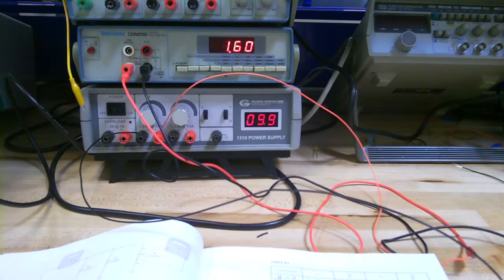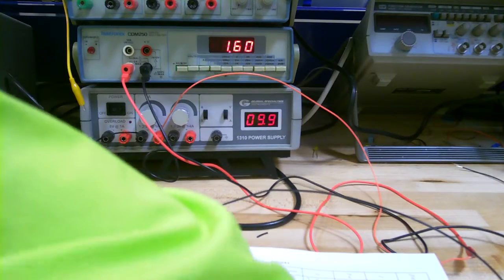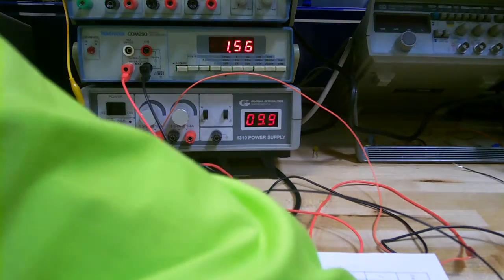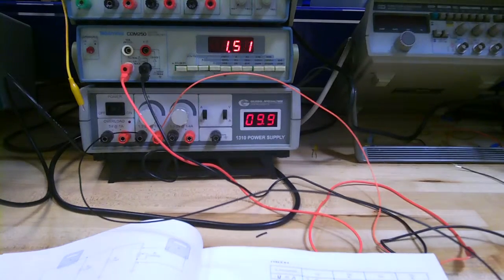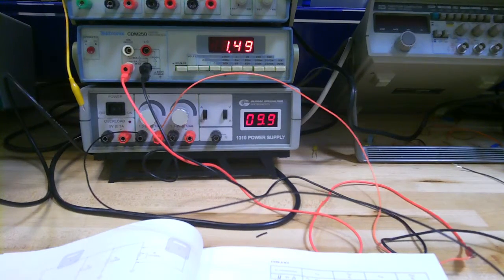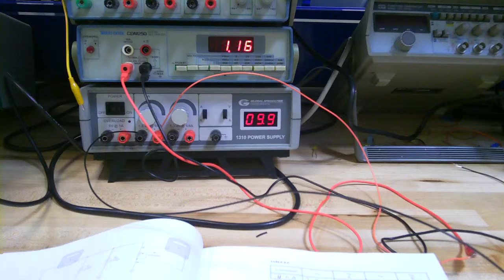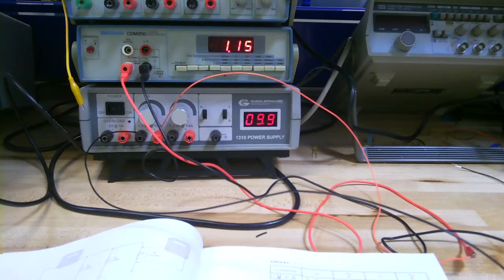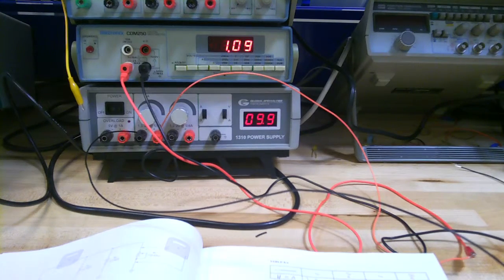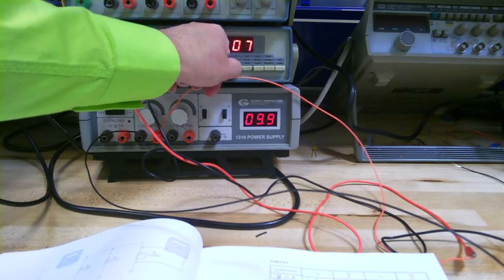All right. And I will put my finger here to help some, or I won't. And cranking on down. 1.2, 1.15, almost. And we're going to change the scale to a 2 milliamp scale.